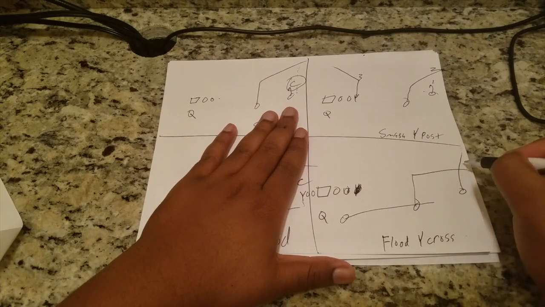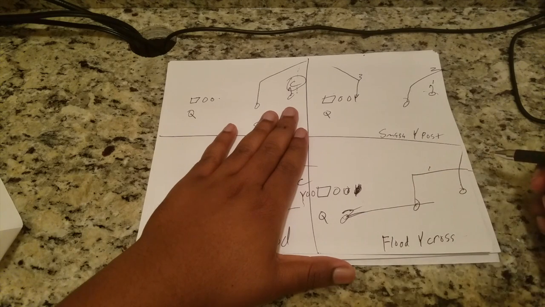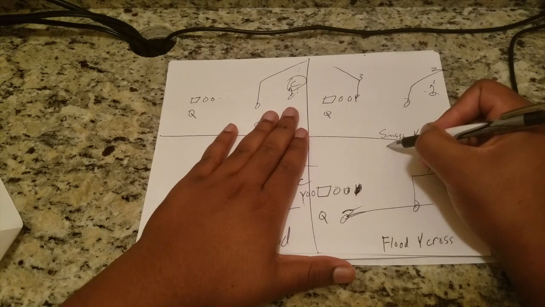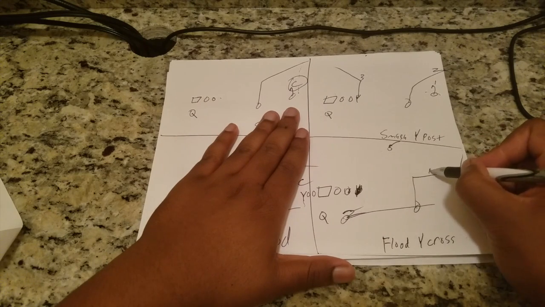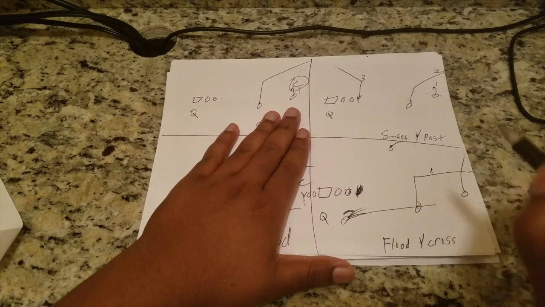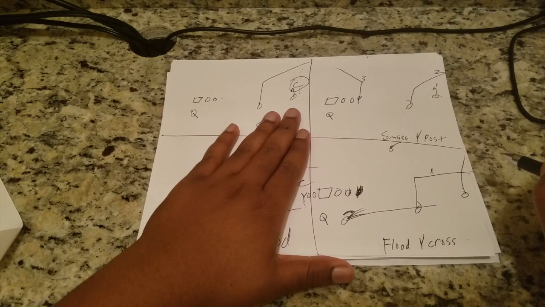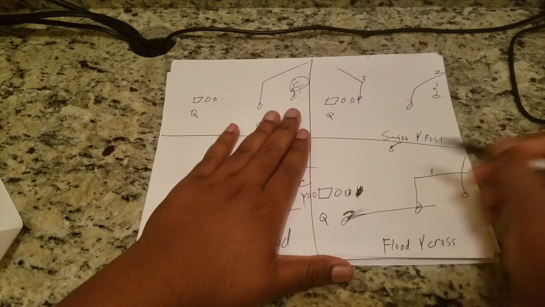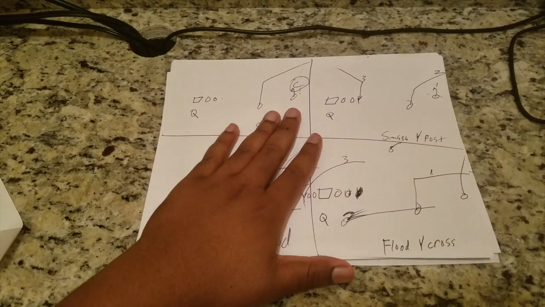But what if my first and second read aren't there, right? This 9 route is just to take this safety away because it's cover 2, right? So we want this underneath stuff. That's my first read. That's my second read. What if it's not there? What if somehow we made a mistake? Cool. We'll call flood Y cross, meaning first read, second read, not there. Then my next read is the Y cross. Is that third? You see?